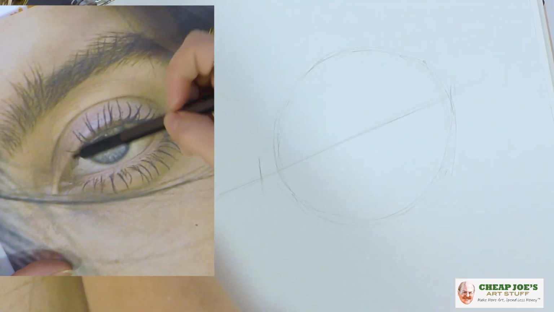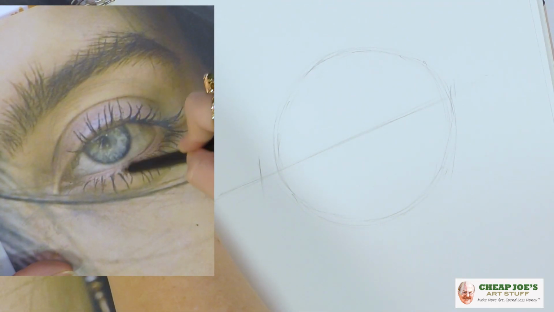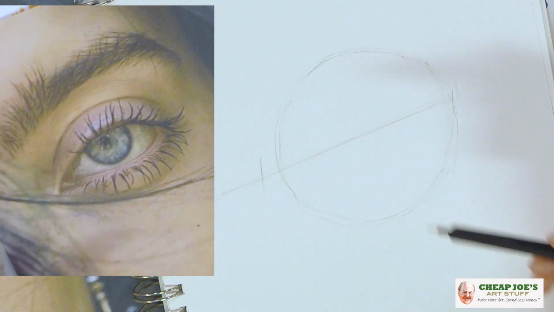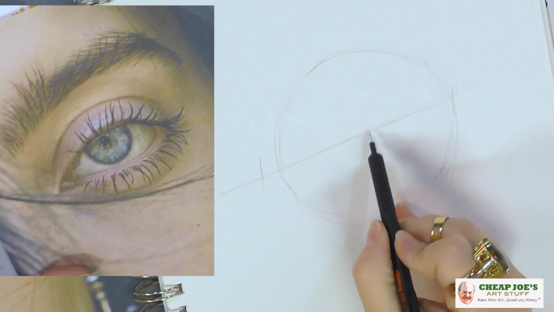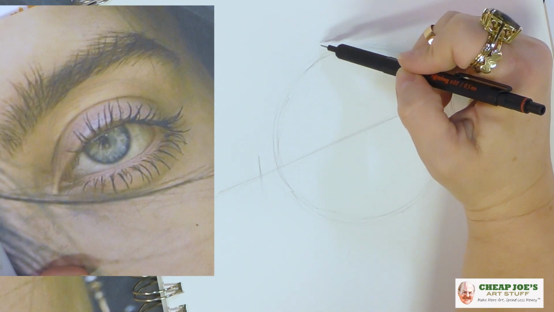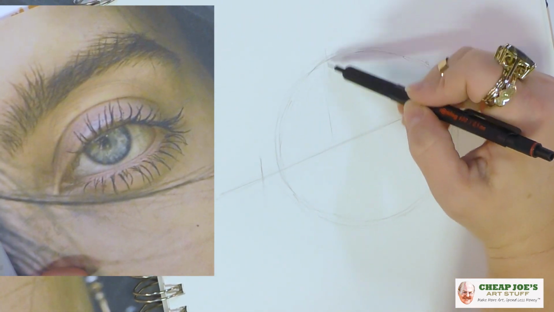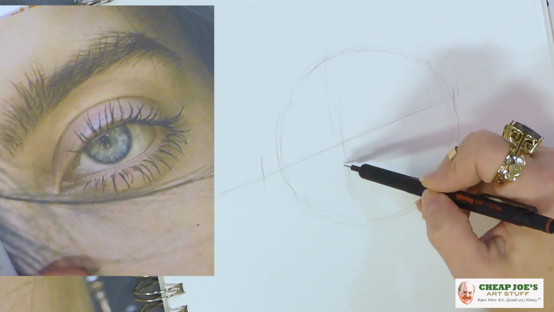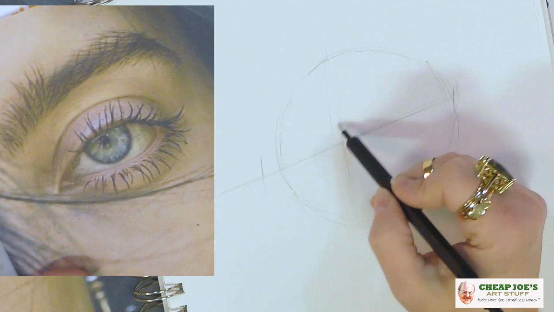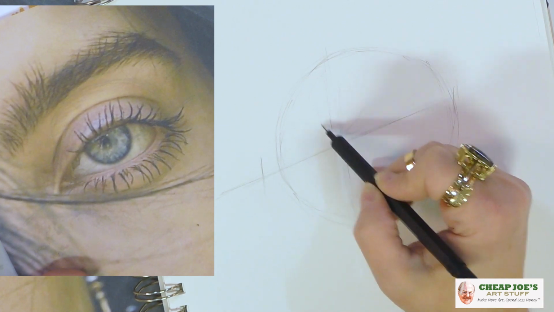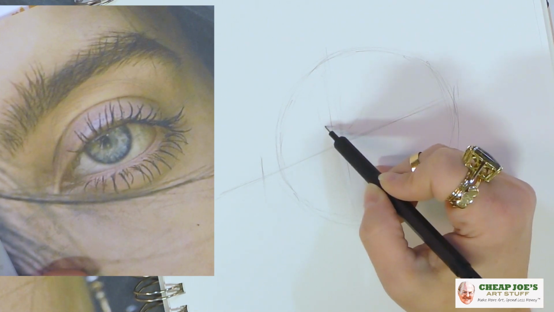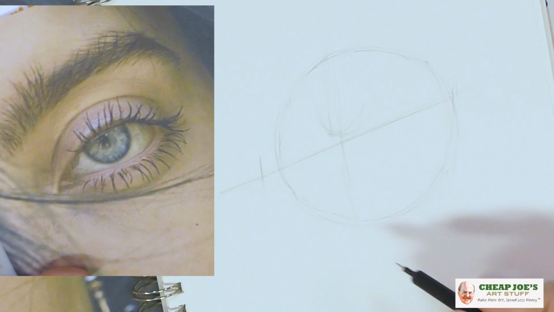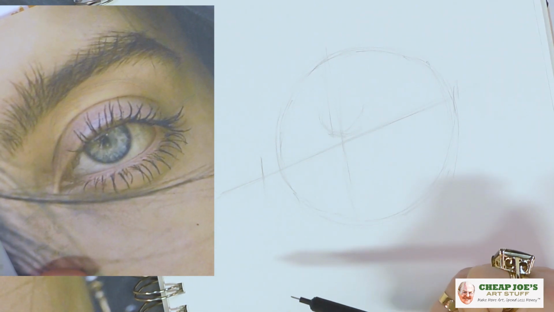Then we want to look at, where is her pupil in relationship? So her eye is actually turned a little bit looking inward. So it's not going to be right there. It's going to be over a little smidge. I'm going to take it right about there. Okay. And her pupil is residing over this intersection. So right about like that. And I'm just kind of, whatever for right now, just getting some reference points in.